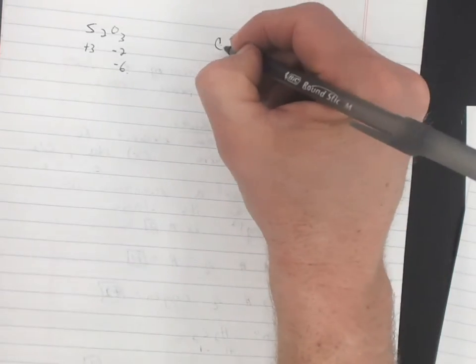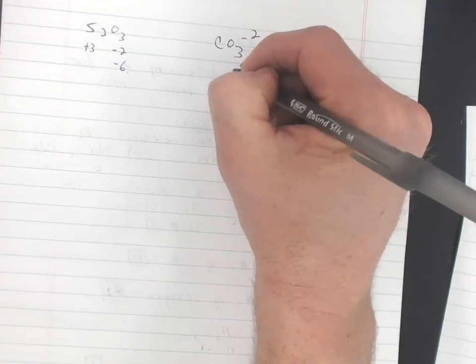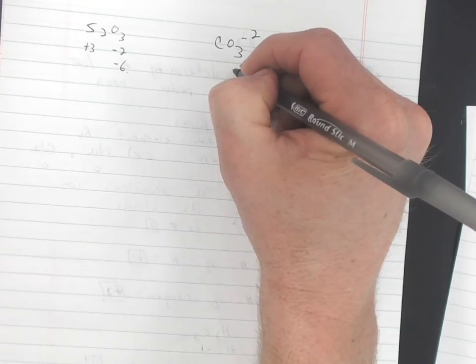Lastly, if we hopefully can fit this one in, CO3 -2. Each oxygen. You did this one. Oh yeah, we did do that one.